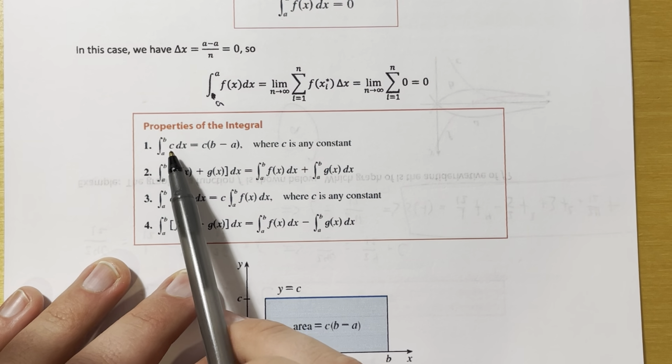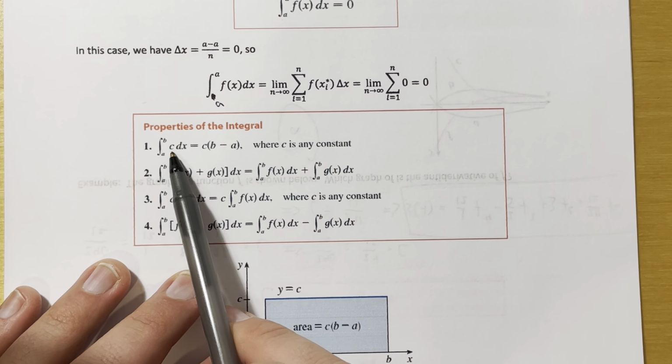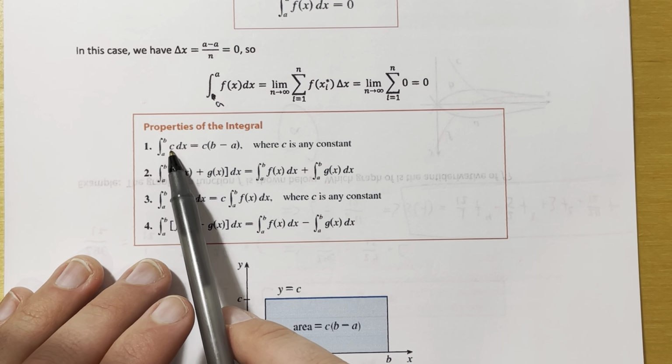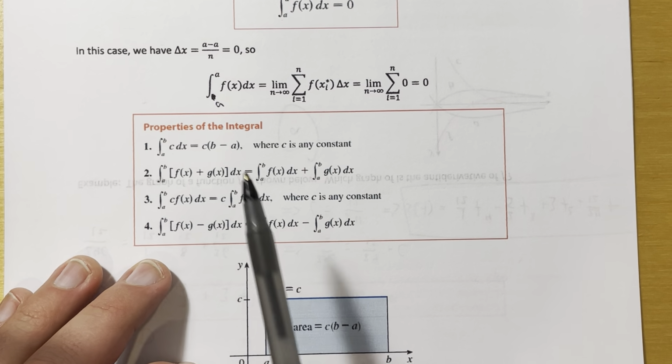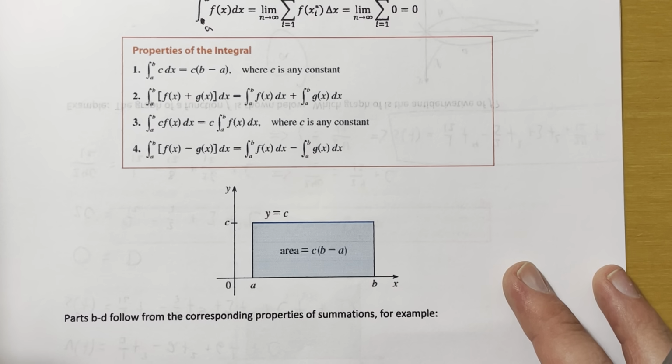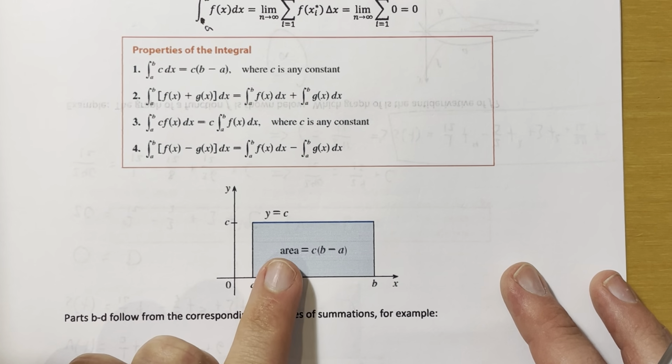This one right here is interesting. It's the integral of a constant. The integral of a constant function c over the interval a to b is just equal to c times b minus a. And this little graph right here explains why that's the case.